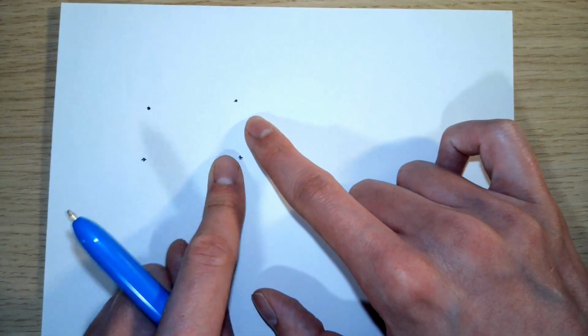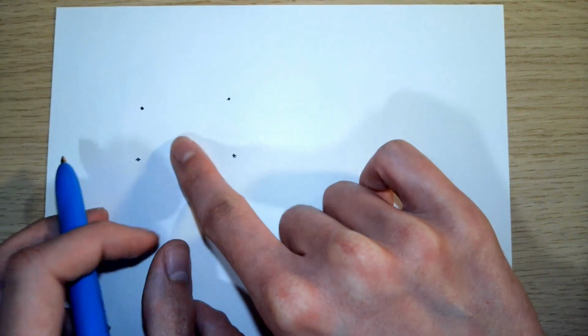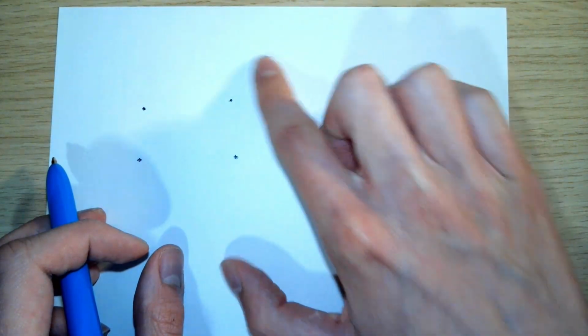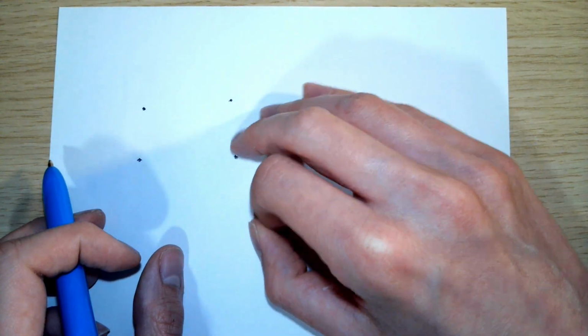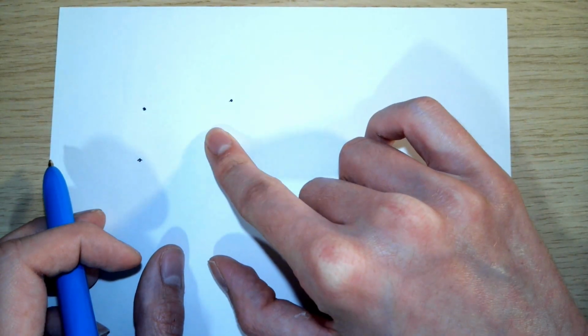And each edge is either going to be red or blue. Our task is, can we colour these edges so there is no triangle which is either completely blue or completely red, and that triangle has to encompass the same three people?